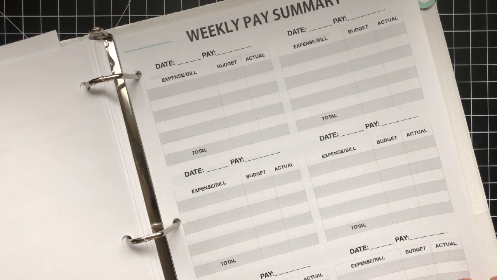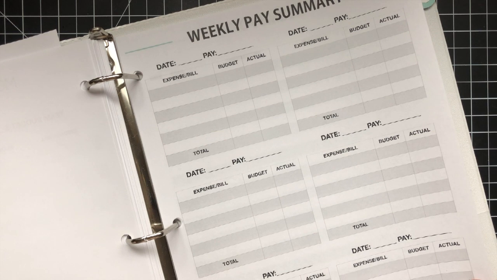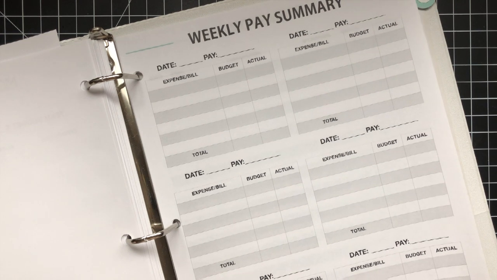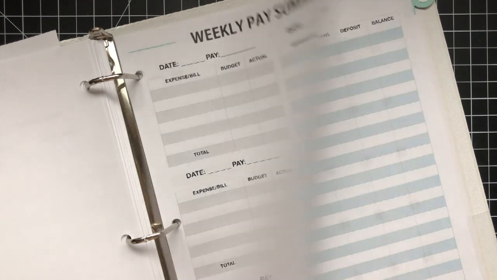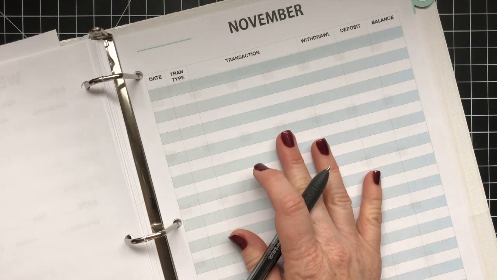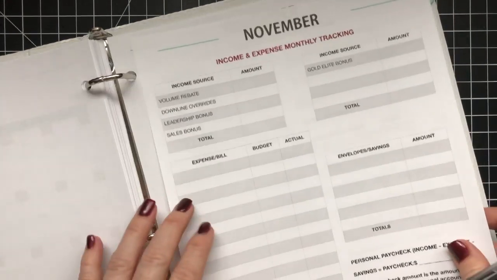Okay, then I've got my weekly pay summary. Every Wednesday, you get a paycheck from Stampin' Up if you have any deferred income, which is people who have placed orders online or anything like that. And so I record that there. And then my expense tracker here.